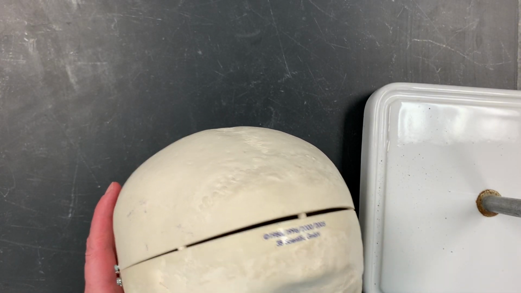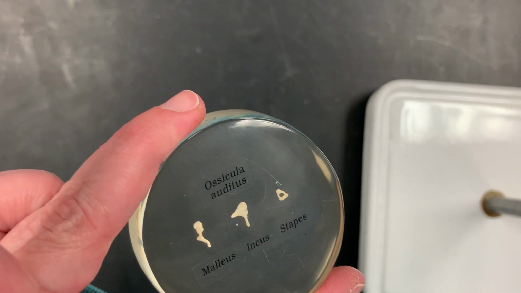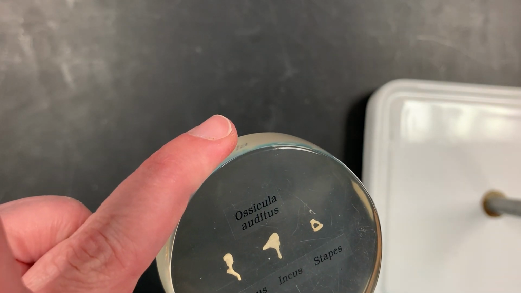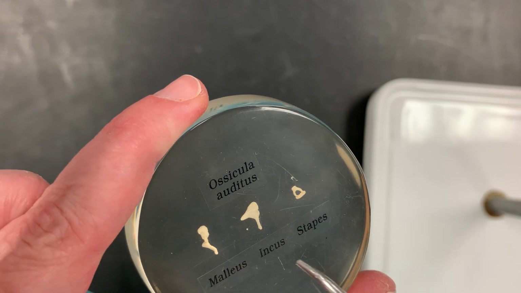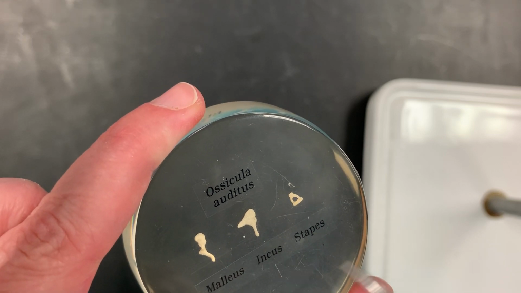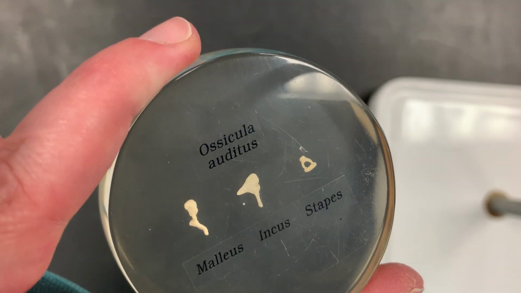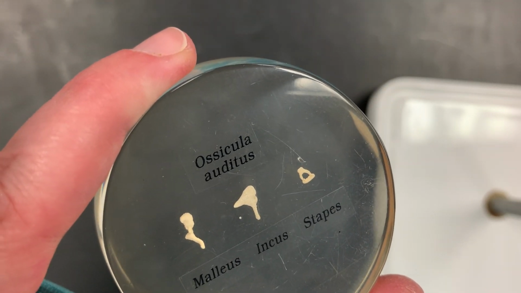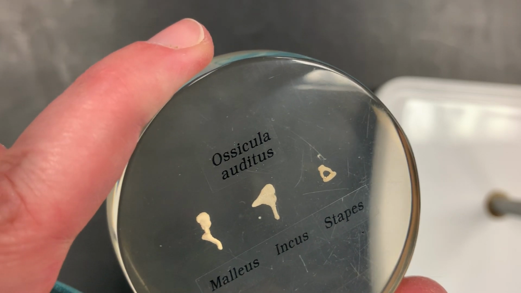Okay. And you've got ear ossicles, which I'm using this little thing that's perfect. So your malleus is the biggest of the ear bones. It kind of looks like a mallet or a hammer. It's right here. Your incus is sort of triangular shaped, and your stapes looks like a stirrup, and they're very small. But you've got your malleus, your incus, and your stapes, your three ossicle bones.